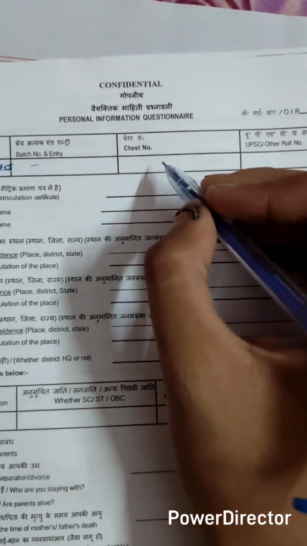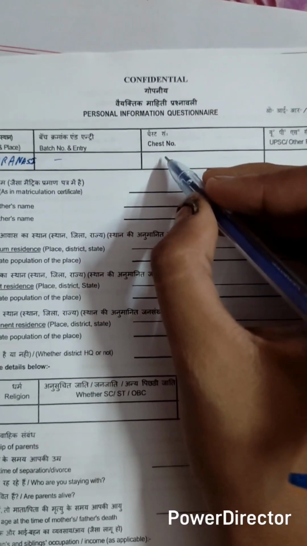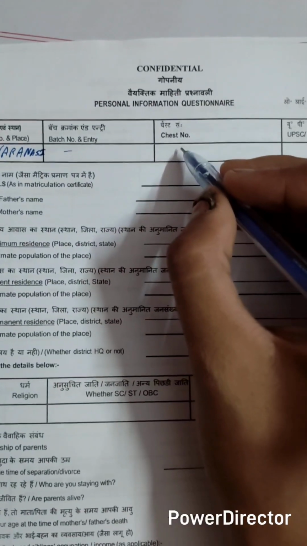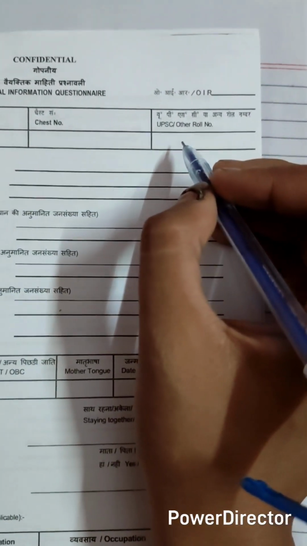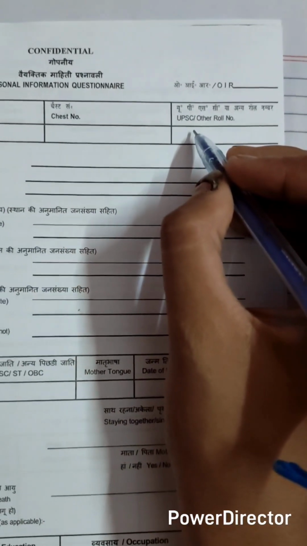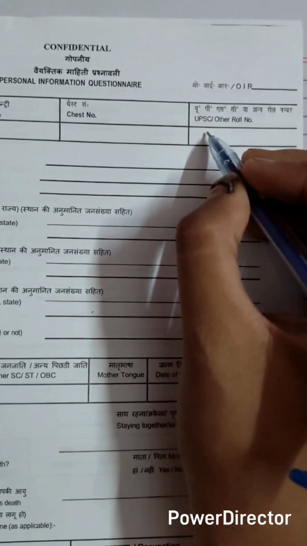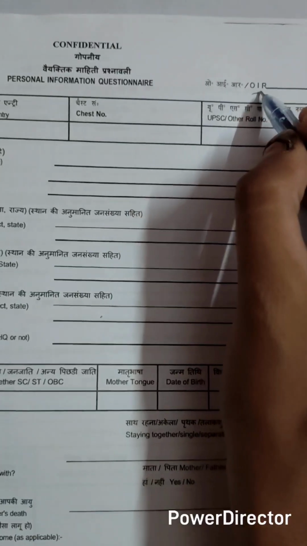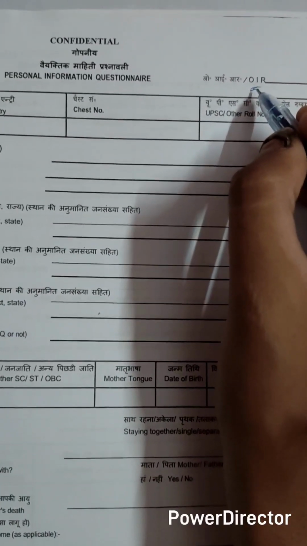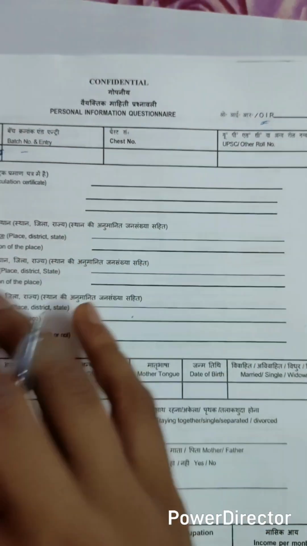And here we have to write the chest number. This chest number is for stage 2, because the PIQ form is generally given in stage 2, so we have to write the chest number of stage 2. And here you have to write the UPSC or FCAT. If we are going through FCAT, then the FCAT roll number. So accordingly, whatever is mentioned, you will need to write. And here it is written OIR. This need not be filled by us, it will be filled by them only, and they will know what marks we have got in the OIR.